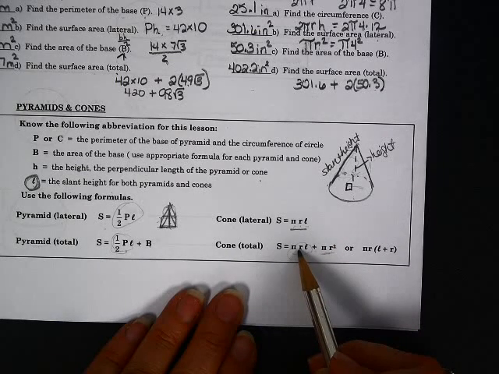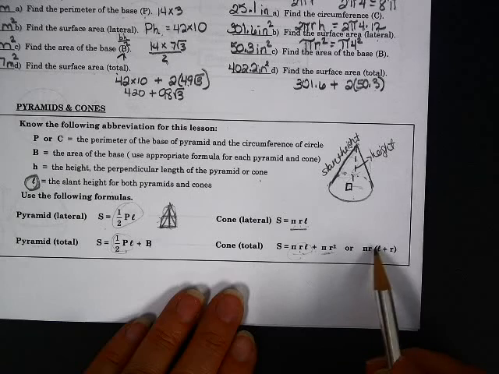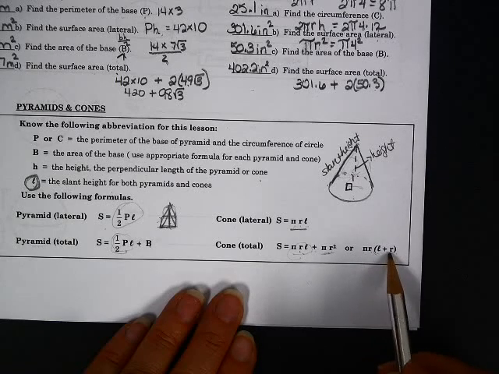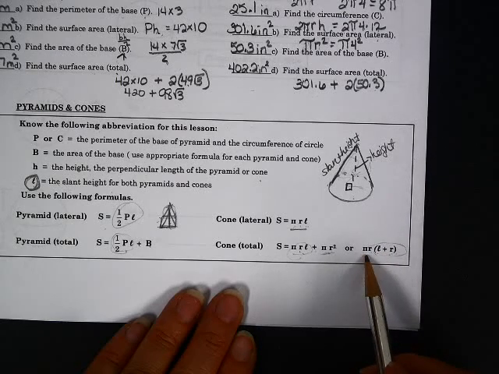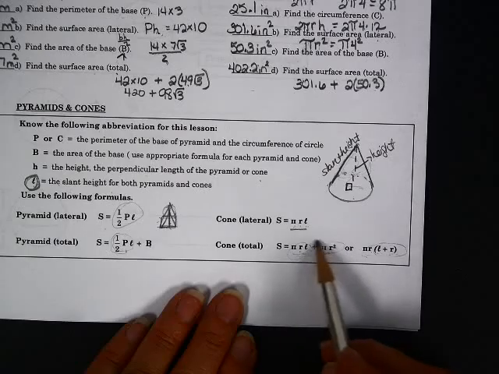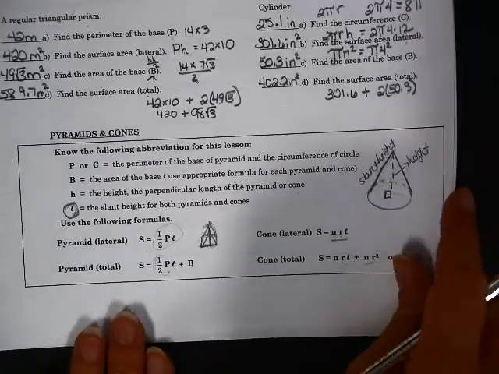Now what they did here is they looked at these and they took out the common factor of pi r and then put the leftovers in parentheses. This is the same thing. In fact, it just factored out as this formula here. So let's practice those problems. Flip it over, and we're going to start off with the pyramid.